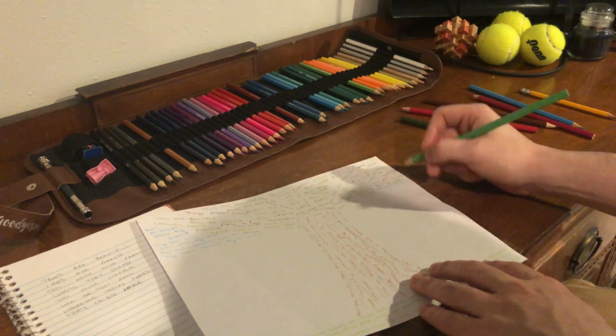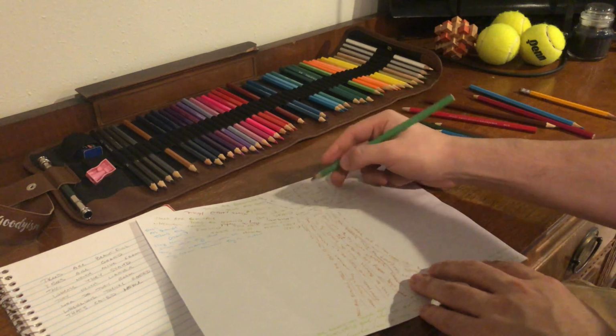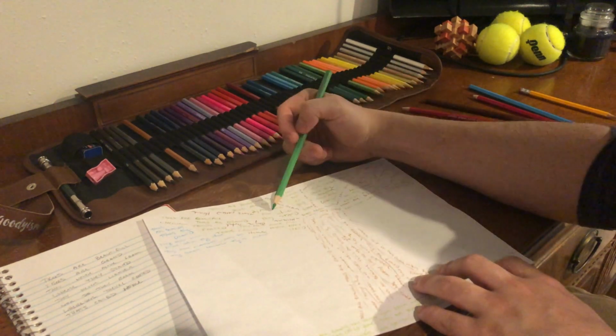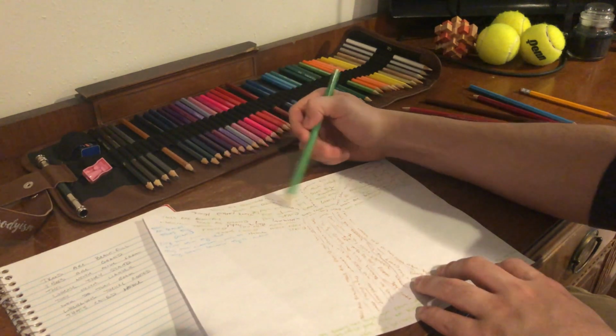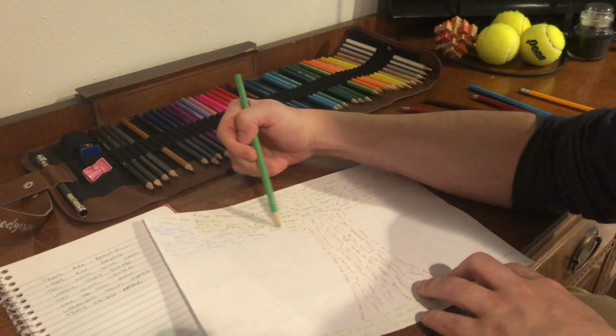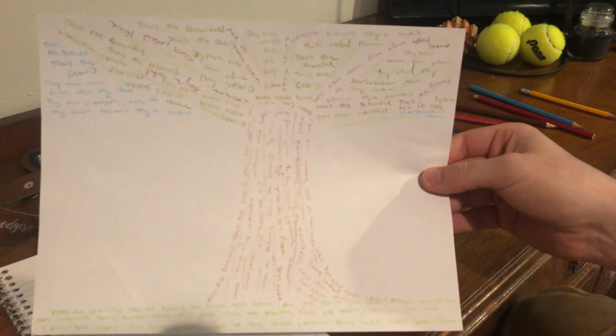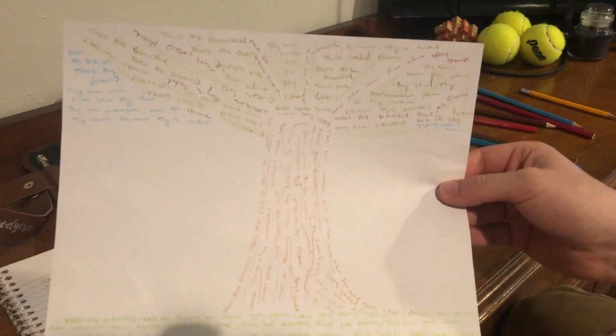Just fill in some of the white space. You know, give it a little taste of some color in between. Although the negative space is doing a lot for me. And look at that. We made a concrete poem out of a tree.